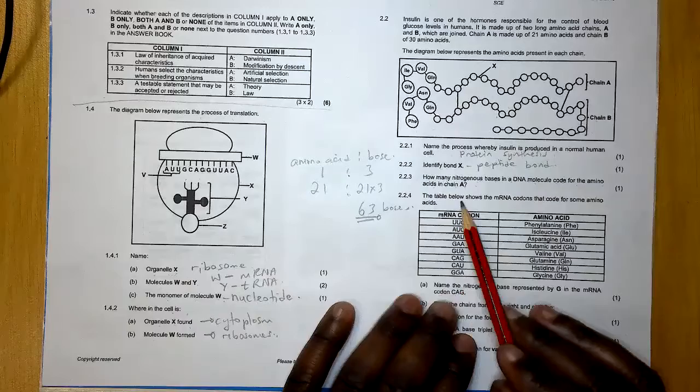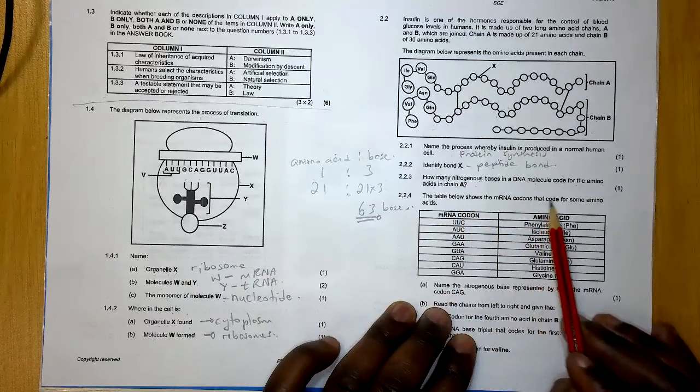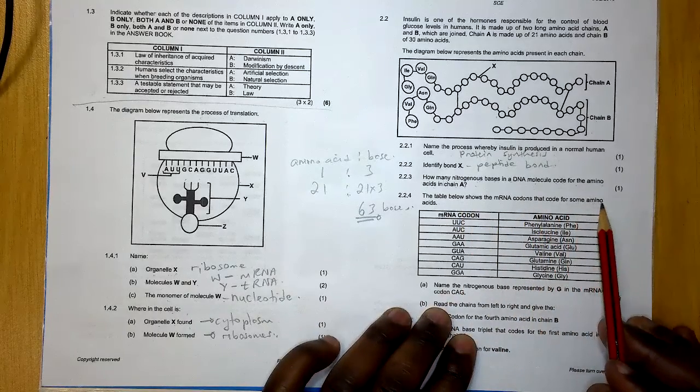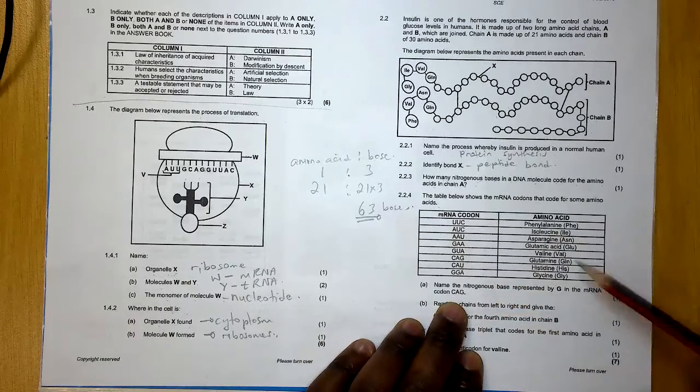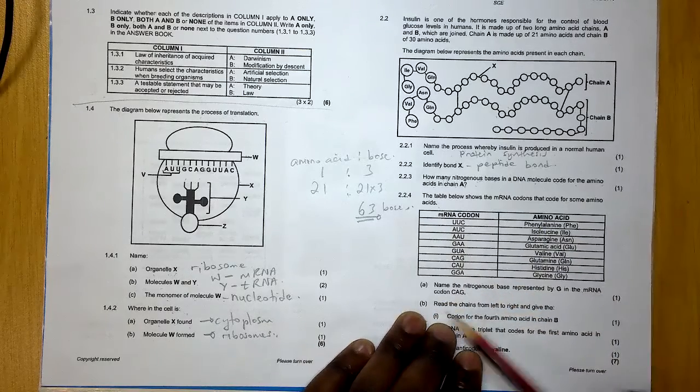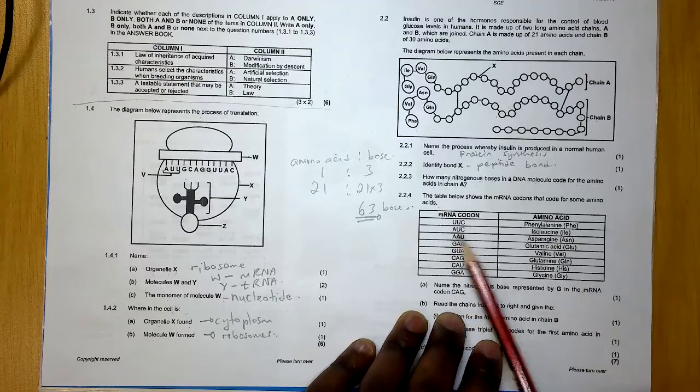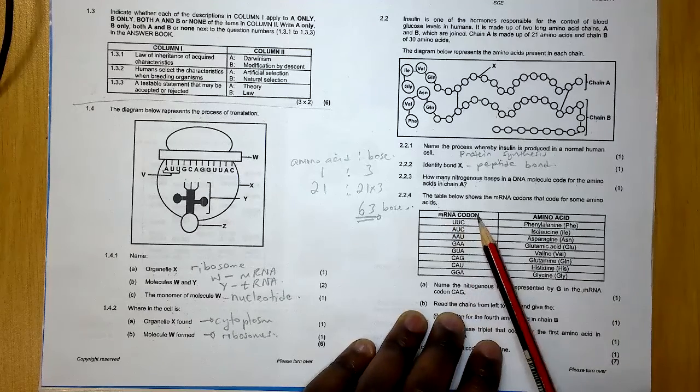Then the table below shows the messenger RNA codons that code for some amino acids. Now, name the nitrogenous base represented by G in the messenger RNA codon CAG. Now we have got our codon and the amino acid.